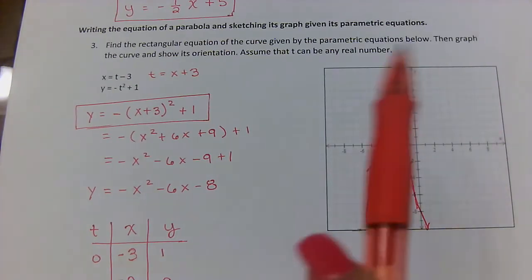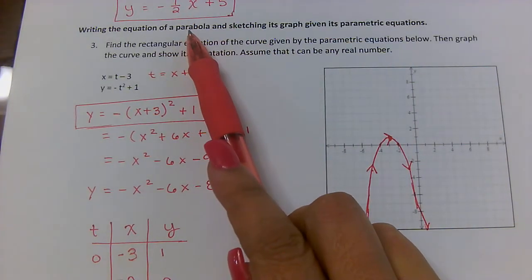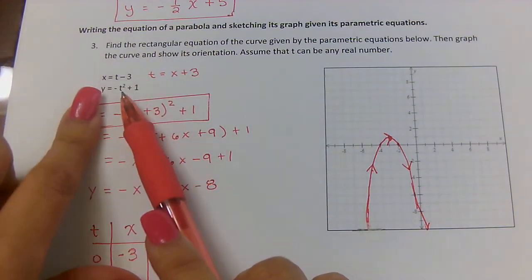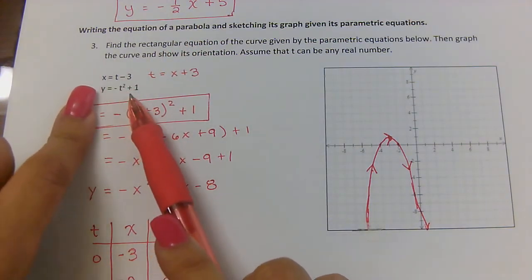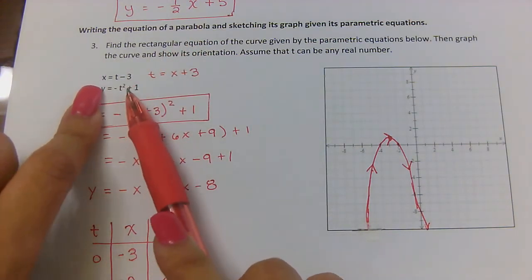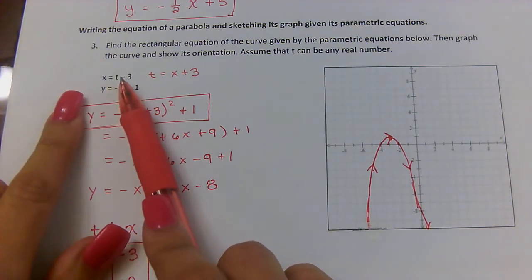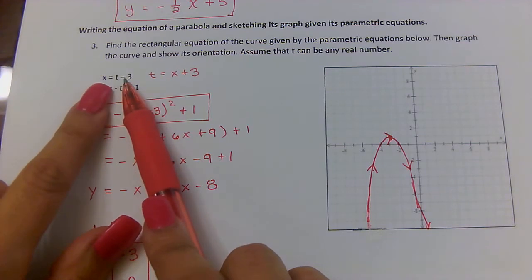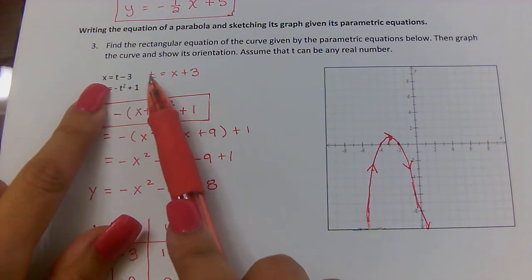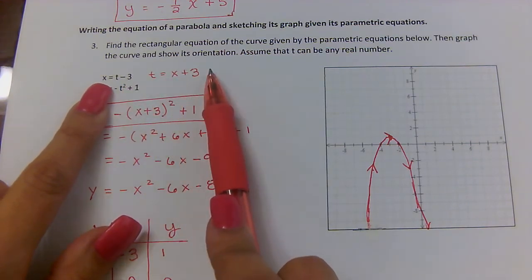Number 3, this is going to be a parabola this time. So I'm going to go ahead and choose which one to solve for. When you have a linear versus a parabola, definitely go for your linear equations. Solve for t in this case. So here I'm going to add 3 to both sides. So I get t is equal to x plus 3.